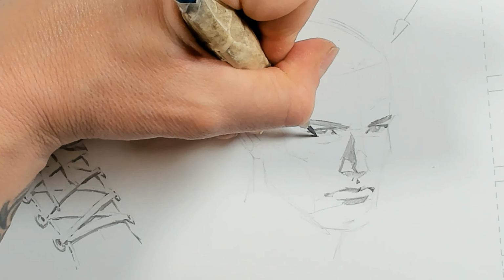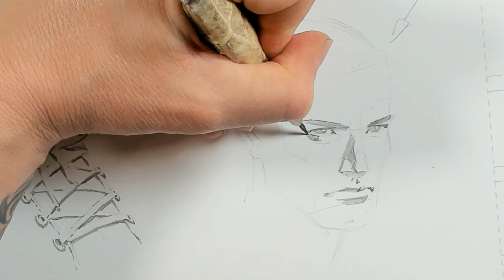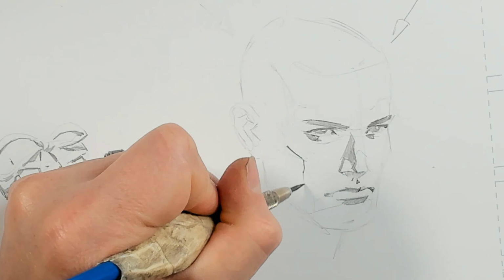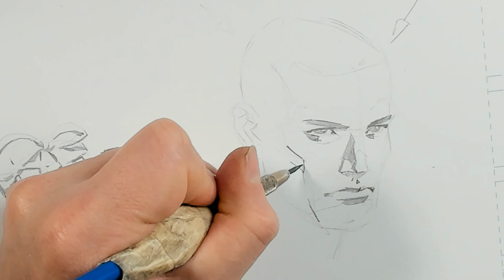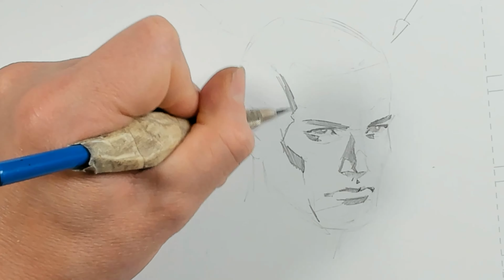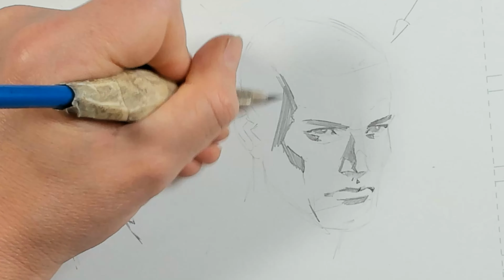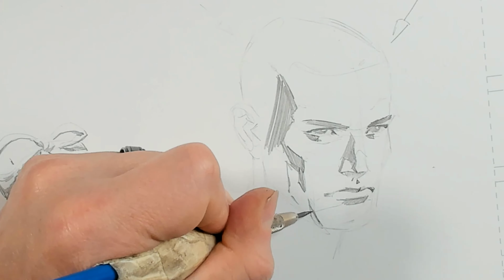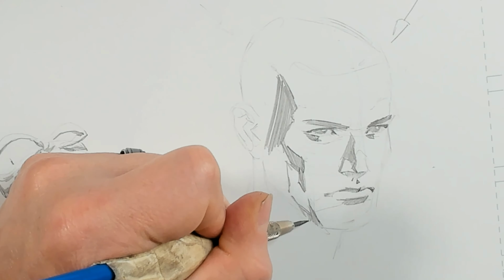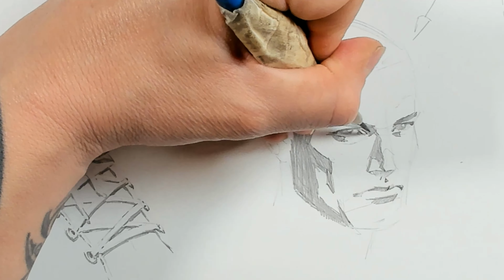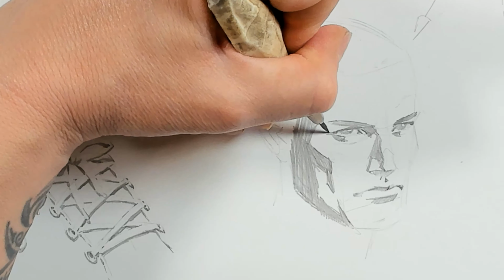Underneath the eye, on the lower lid, I've got a shadow here. Same on this eye. I'm going to run a shadow along the shape of my cheek. And we're just going to shadow this whole area out. Now I've got quite a bit of area here that really should be shadowed. It's well away from the light.